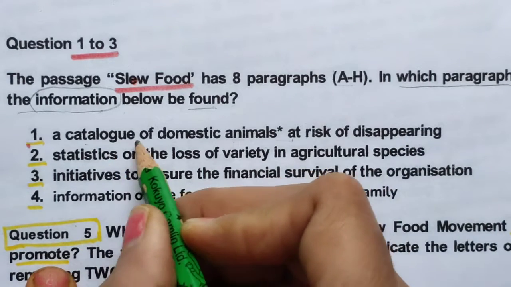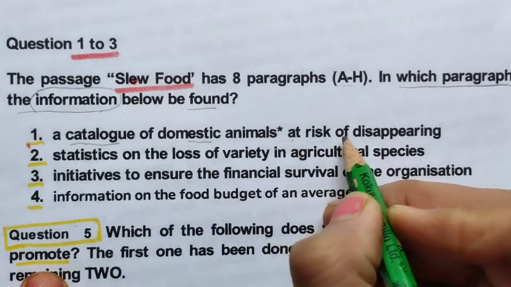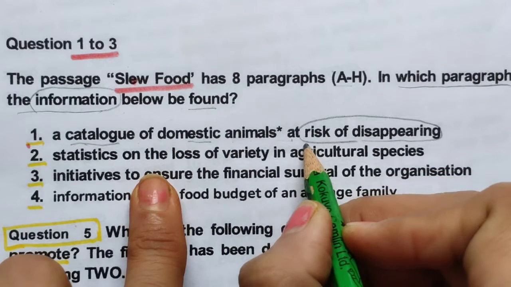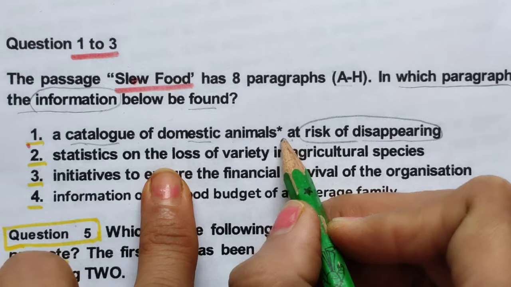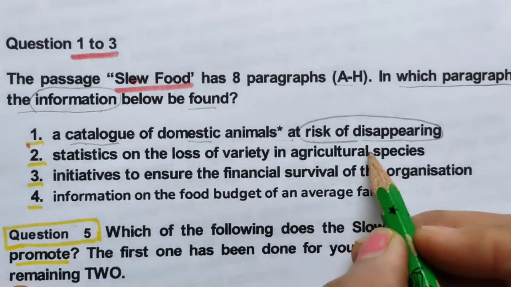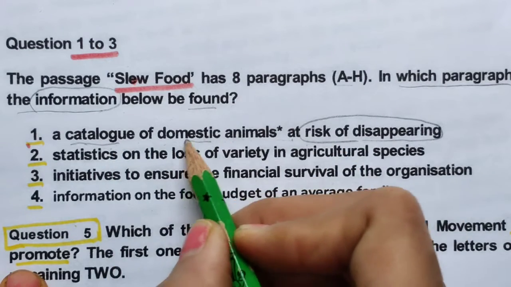A catalog of domestic animals at risk of disappearing. At risk of disappearing means extinction, endangered animals. Extinction means they are finished, so endangered animals means this. Catalog means list of domestic animals.